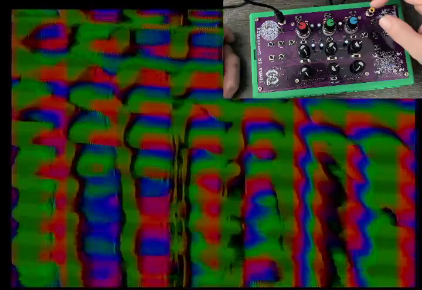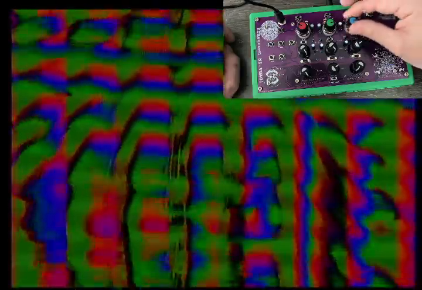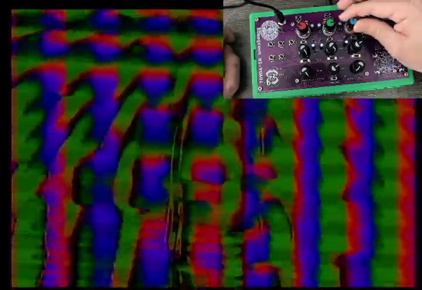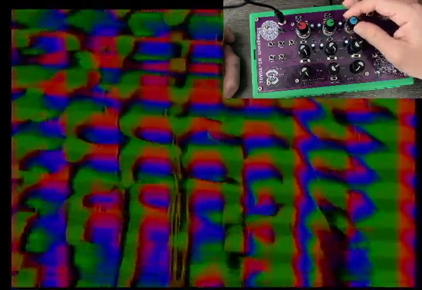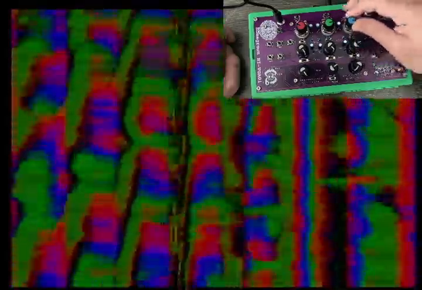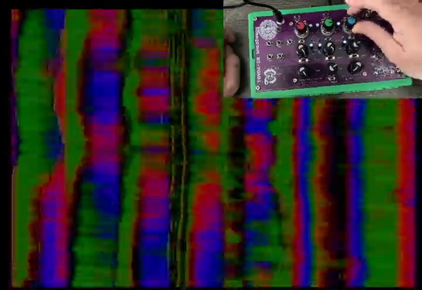A pretty cool effect here. Okay, let's throw the last oscillator on there too, see what we can do. So this one on low, and we'll just keep some variety, we'll put this one on the vertical channel.